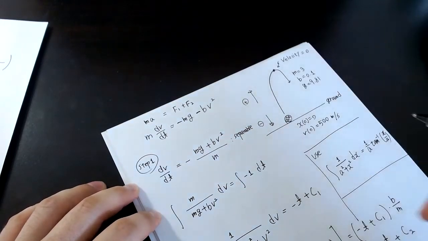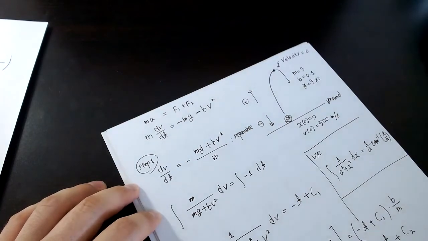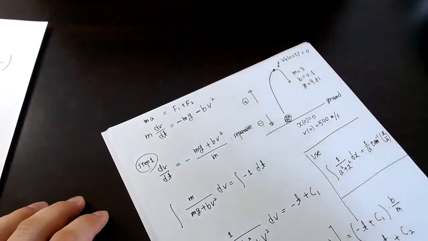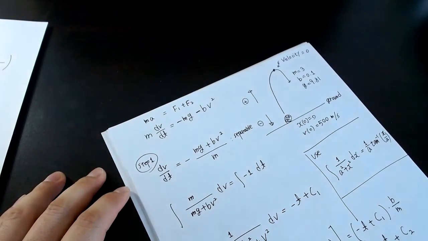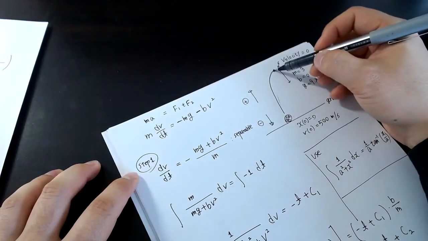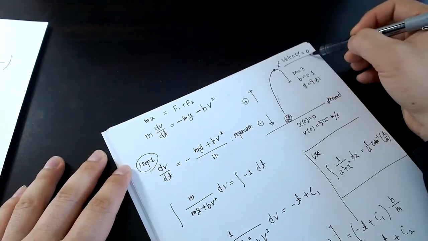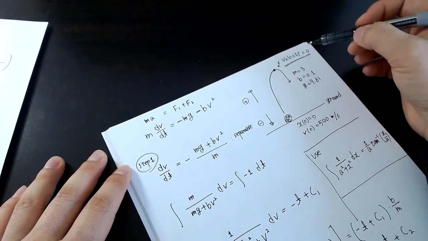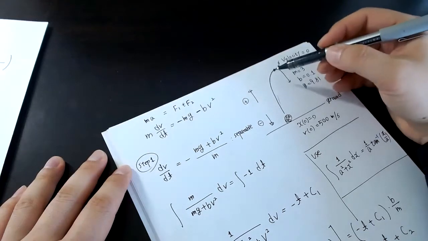So the question is, when will the object reach its maximum height above the ground? And then what is the maximum height? When the object reaches the maximum height, at that moment the object is going to stop, it means that the velocity is 0. So using that fact, we can find the t when the object reaches the maximum height.